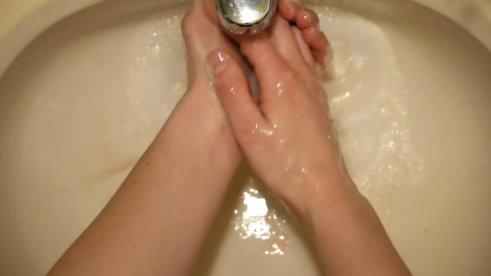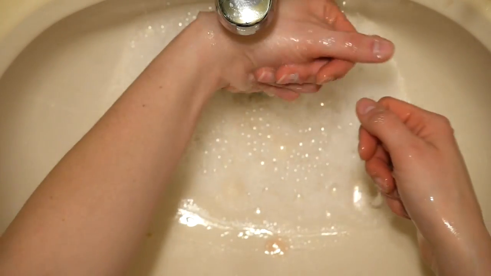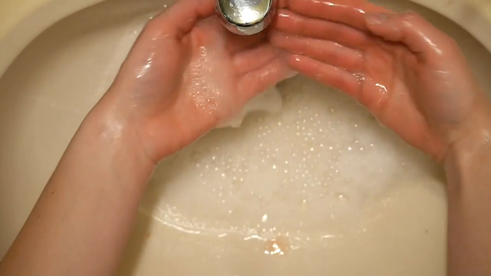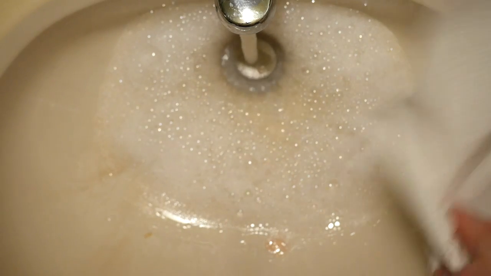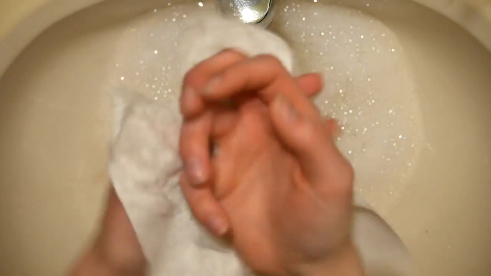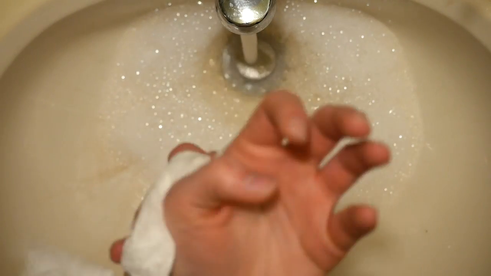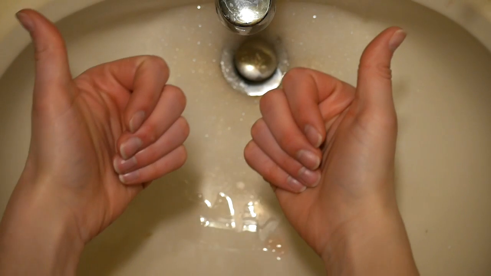Now it's time to rinse your hands. Grab a disposable paper towel and thoroughly dry your hands. Then use that towel to turn off the faucet. And that's it. Now your hands are safe and clean.